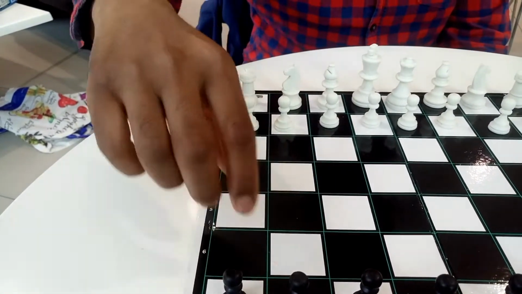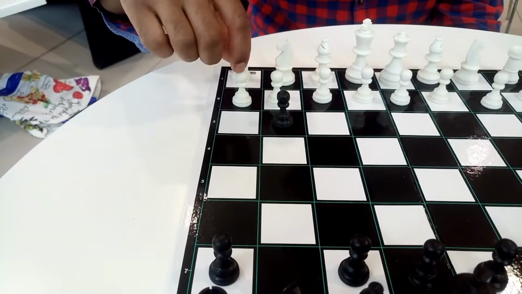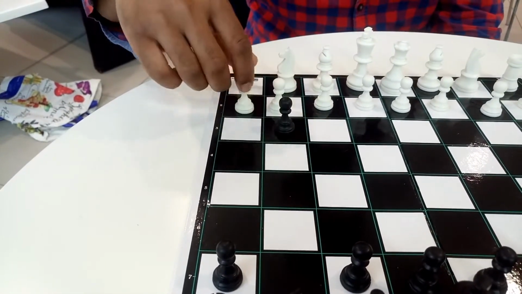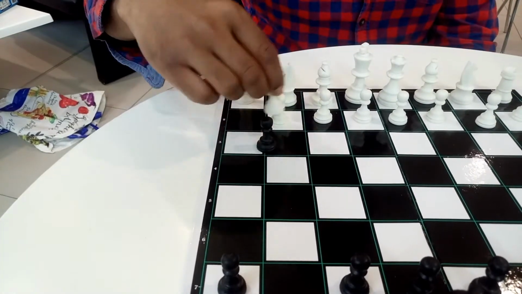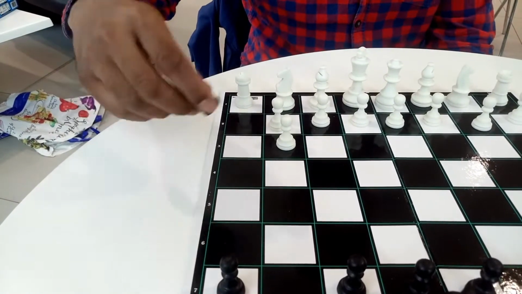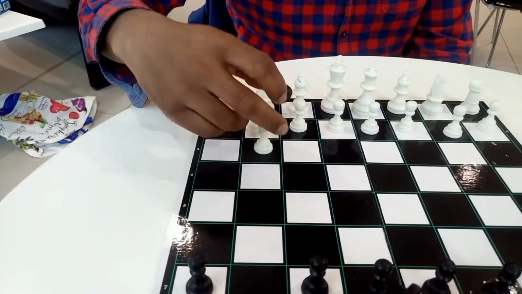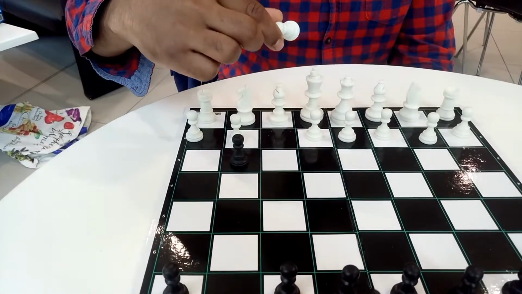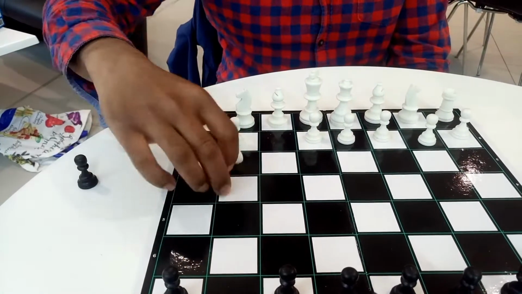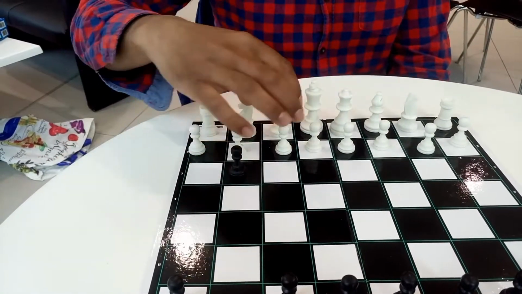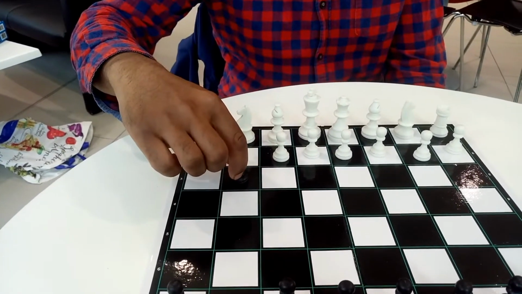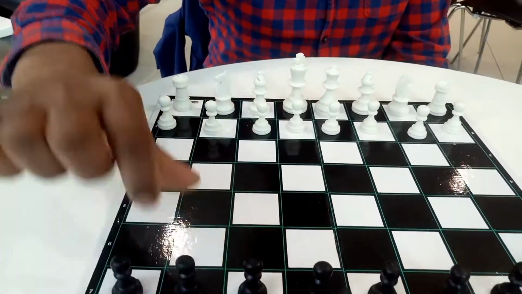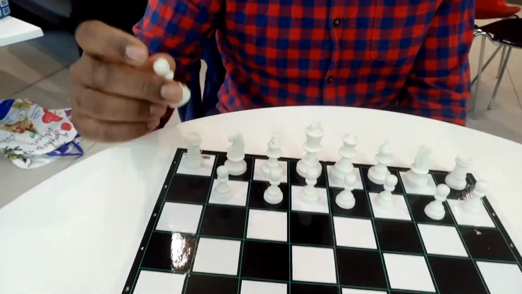So if something comes here, this pawn came all the way here, you could kill it either this way, or with this pawn. Once it's killed, it comes off the board. Or if you don't do anything, this pawn can kill either this one or this one next move. So that's a pawn, and there's also another move called en passant.